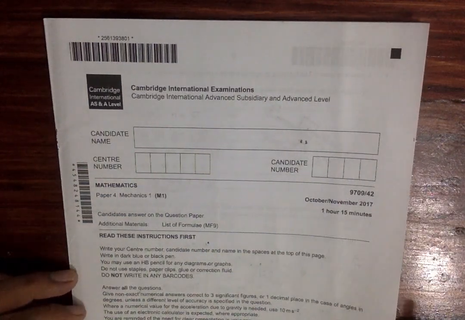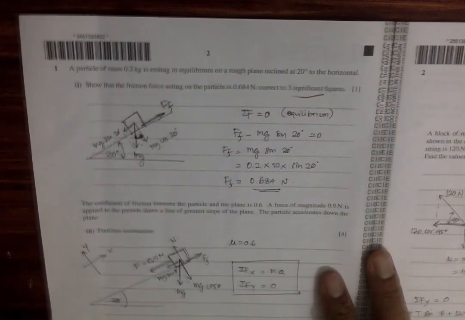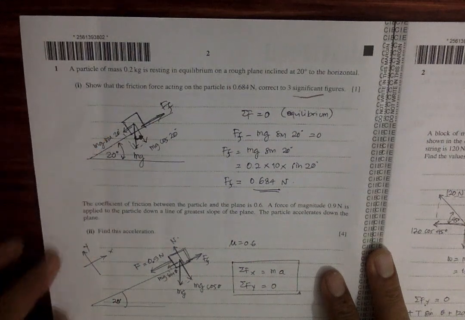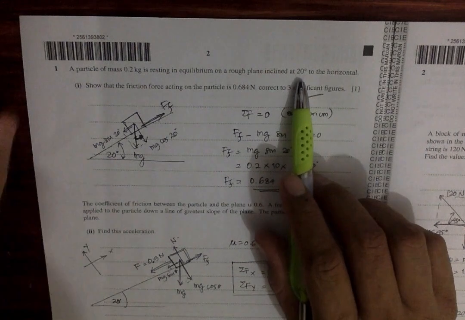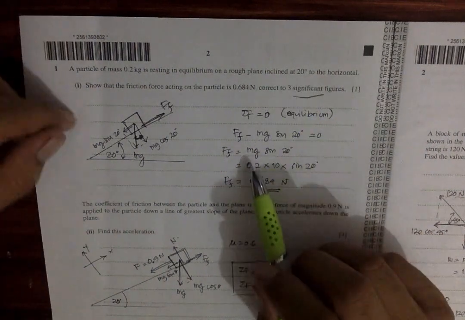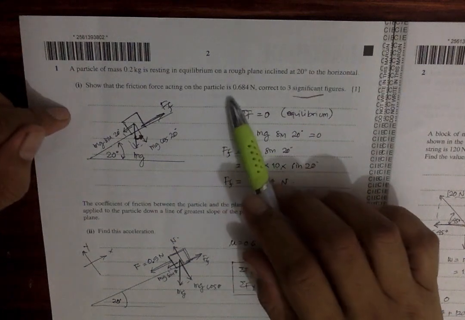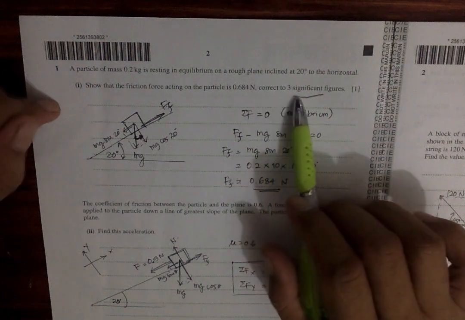Okay, let's start. I want to explain how to solve these problems. Now, this is about number 1. A particle of mass 0.2 kilogram rests in equilibrium on a rough plane inclined at 20 degrees to the horizontal. Question 1: show that the frictional force acting on the particle is 0.684 Newton, correct to 3 significant figures.